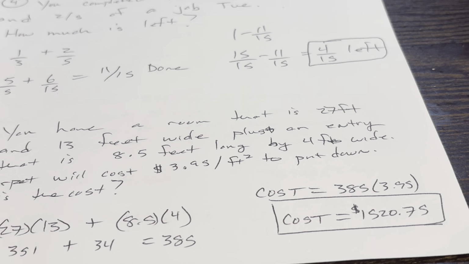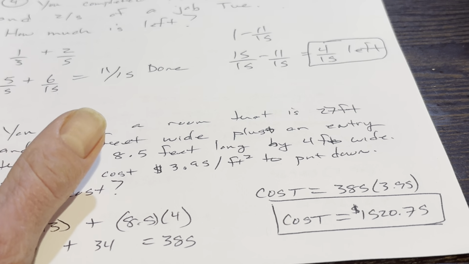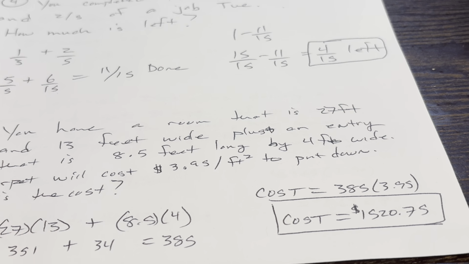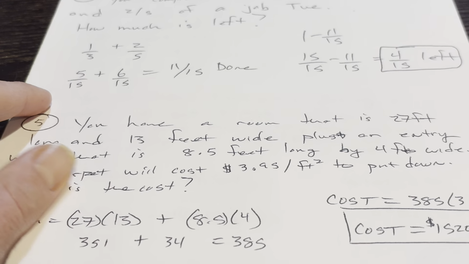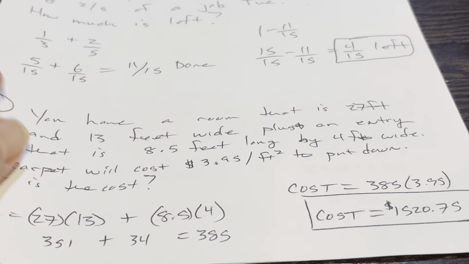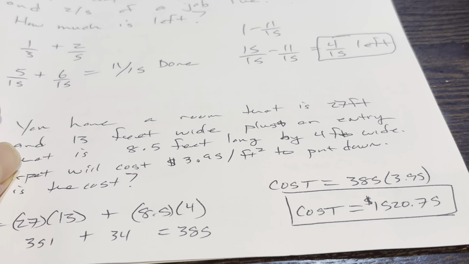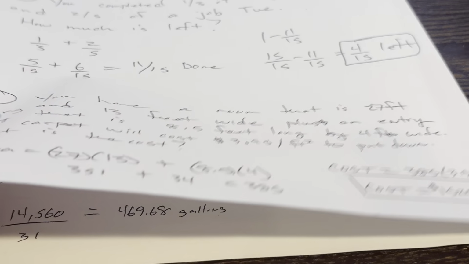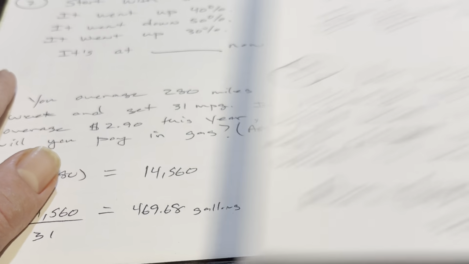So the cost is going to be 385 times $3.95 per square foot, and that is $1,520.75. All right. And just to be on the safe side, you might want to get 10% more of that. So maybe you're going to make an order of about $1,620 or so. All right. Just in case you need extra or you make a boo-boo.